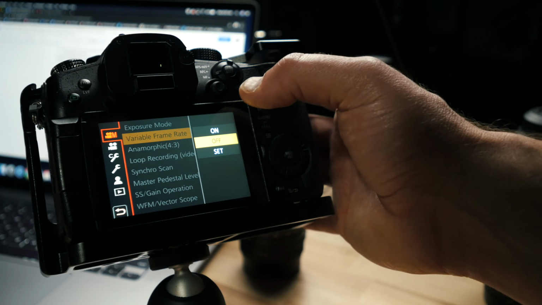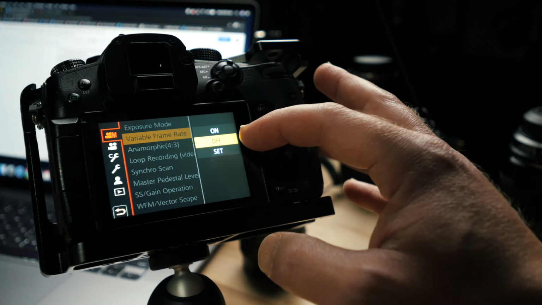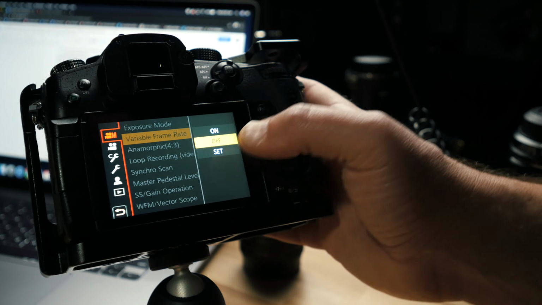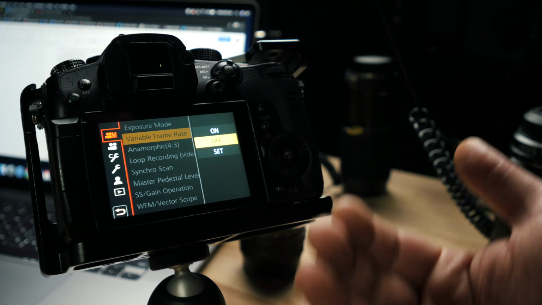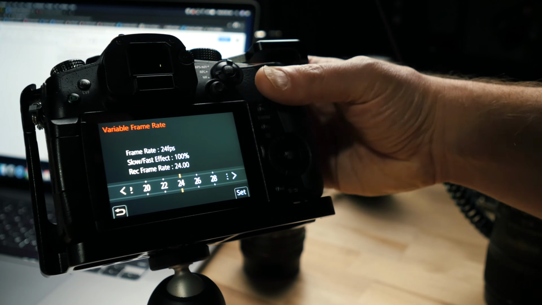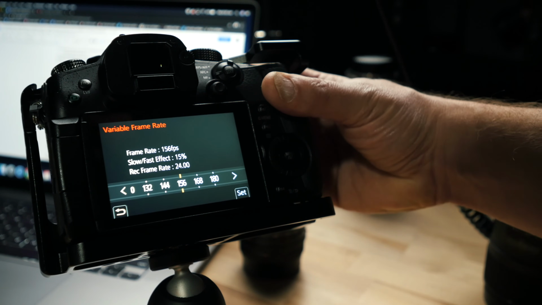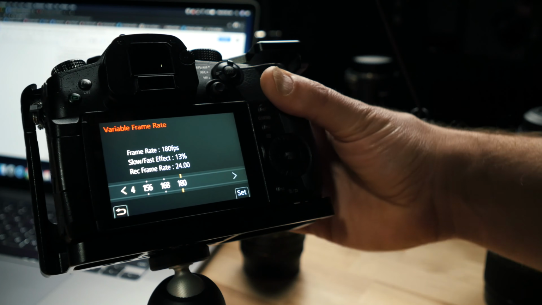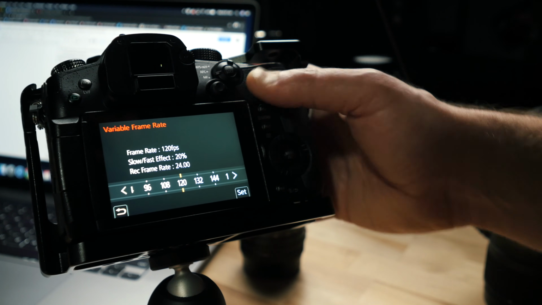Now when you've hit variable frame rate, you're going to get three options. The first is to turn it on, second is to turn it off, and third is to set the frame rate. Now if our variable frame rate was already on, we'd hit set and it would take us to a bunch of different options. But since the VFR is not on, we're going to turn it on, and then it's going to give us the options, and you can see all of the options right here. And since I'm in full HD, I can go all the way up to 180. But like I said earlier, I personally like 120.